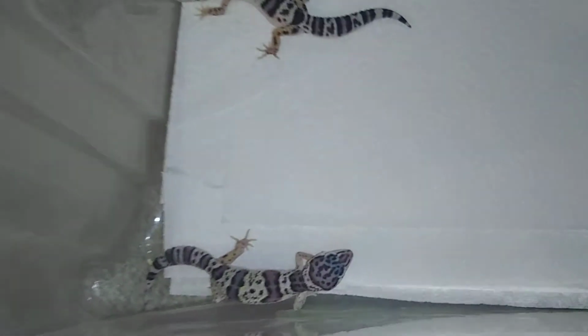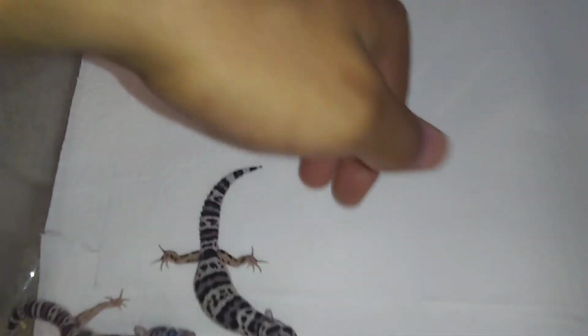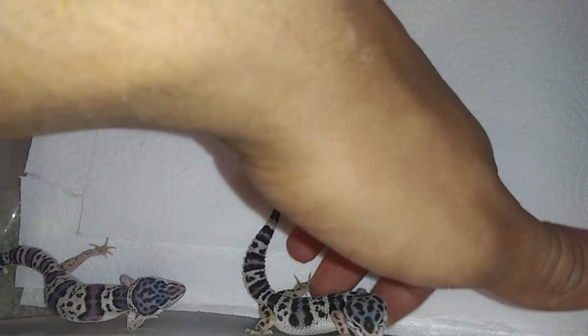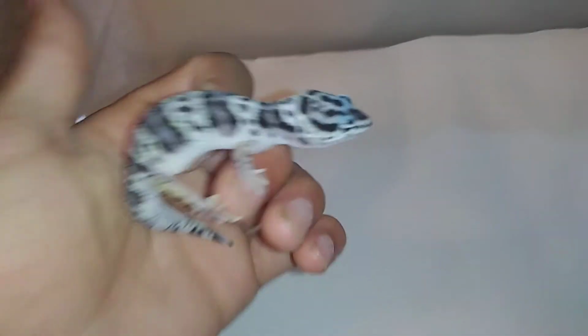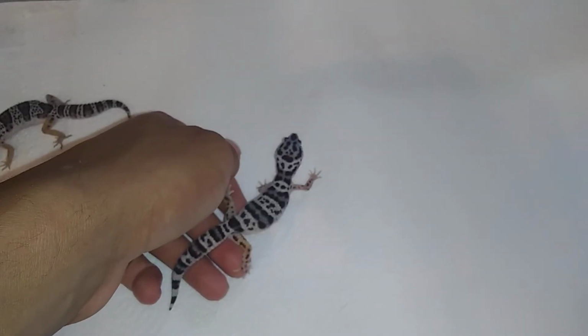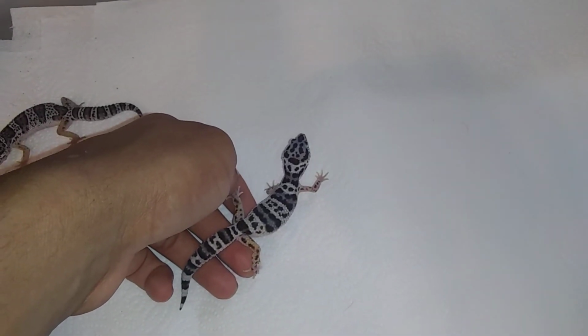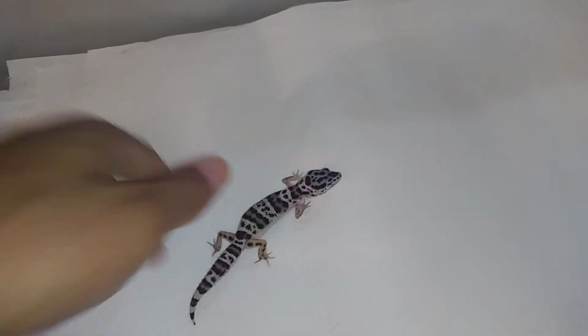But these are my three Mack Snow leopard geckos I got from a local breeder around me. I got them all at the same time. Earlier today I didn't want to do this video because this guy right here, probably my nicest looking Mack Snow, was shedding, but right now he's definitely done.